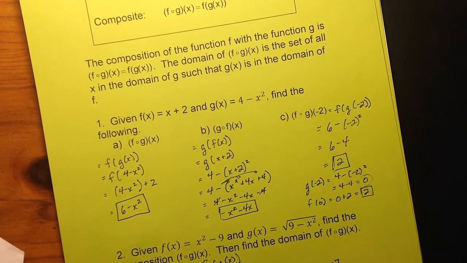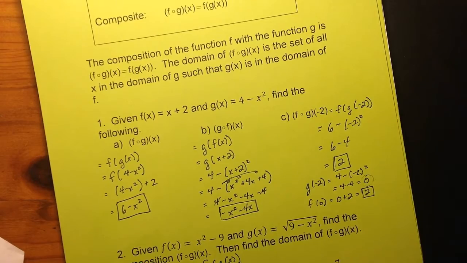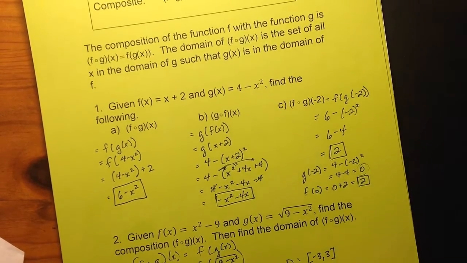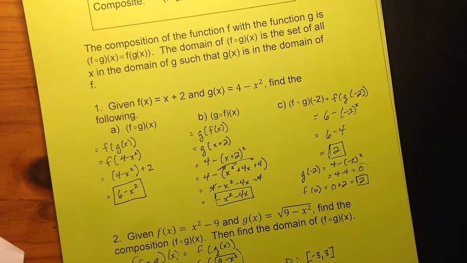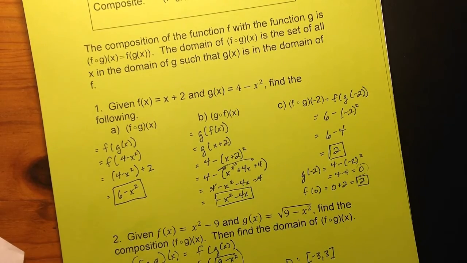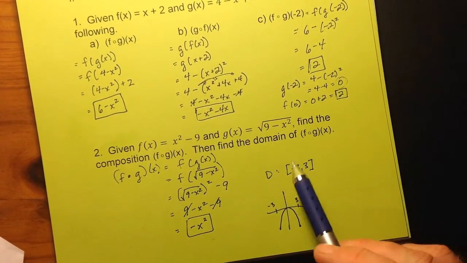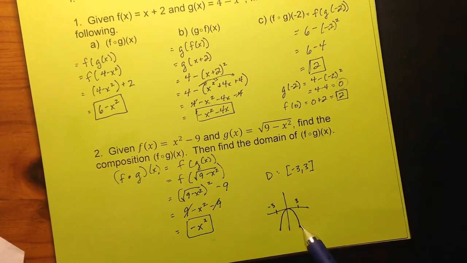So if you graph this, what you're looking at is negative x squared, but it's only going from negative 3 to positive 3. So it's not going to keep on going, this upside down parabola, but it's only going from negative 3 to positive 3, and then it stops. It doesn't keep on going down forever. Oops, you couldn't even see that. Sorry about that. My domain was negative 3 to positive 3 inclusive, and then the graph of that would be limited from negative 3 to positive 3.